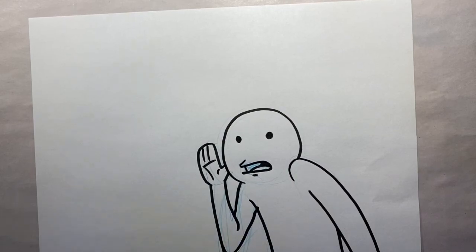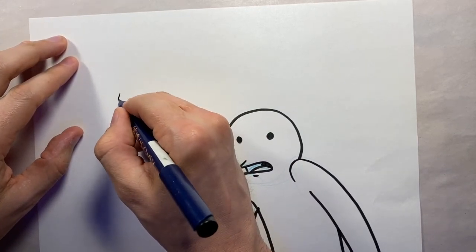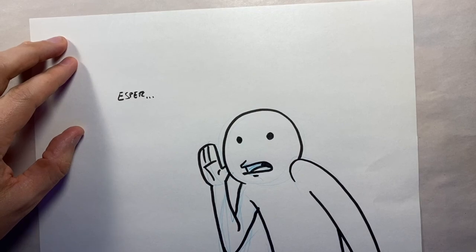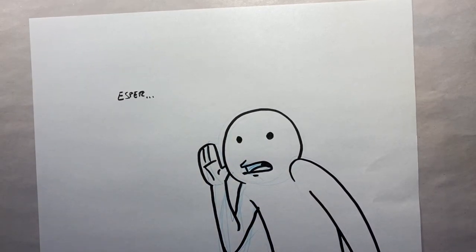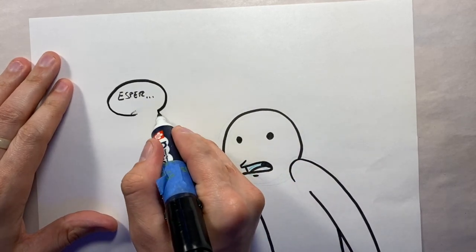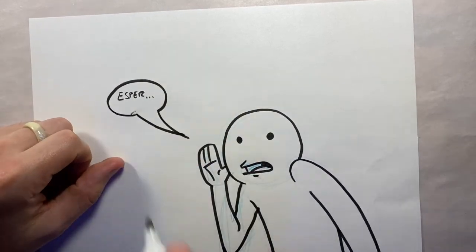Another important word balloon trick is how to depict a whisper in a comic. Now, a whisper is very soft, usually hard to hear, and initially many cartoonists will just think to themselves that they just have to draw it really small. So I'm going to draw this guy just going, Esper. That's going to be really hard for us to see and read. That's going to be a little small for us.